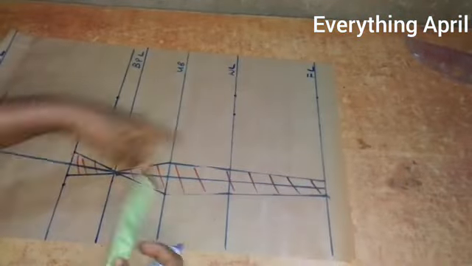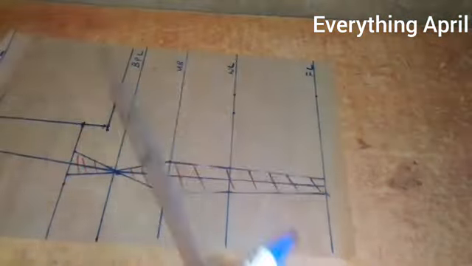I'll connect the point from the chest line to the waistline and down to the full length.